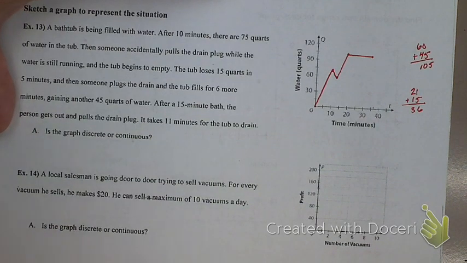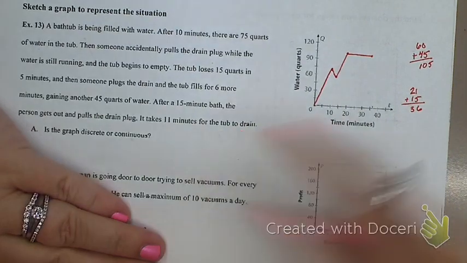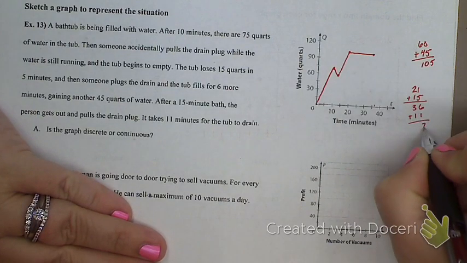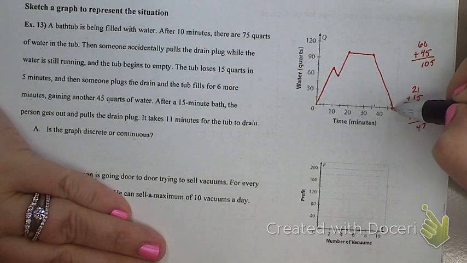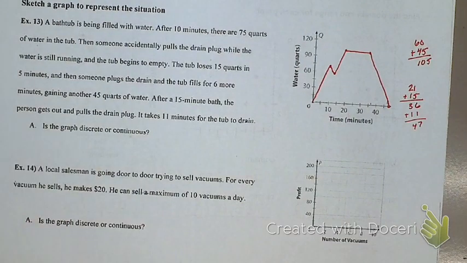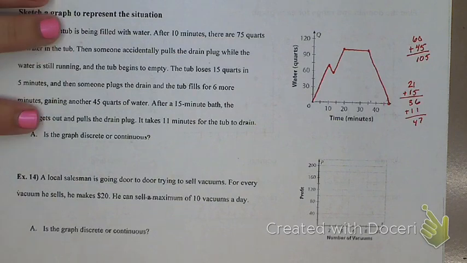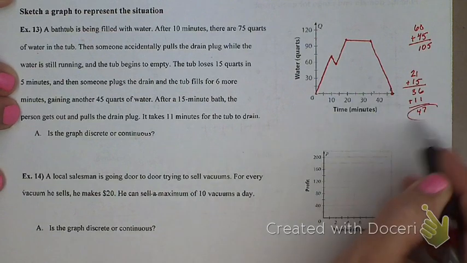Then they pull the drain plug, and it takes 11 minutes for the tub to drain. So if I'm at 36 minutes there, 11 more minutes, so 47 minutes overall. That's like right here. It's finally drained. That is the bathtub. Kind of crazy to think that that was a 15-minute bath, but it took 47 minutes from start to finish.